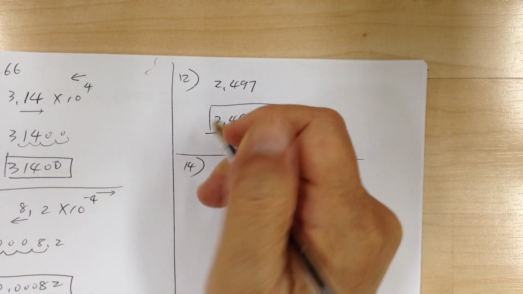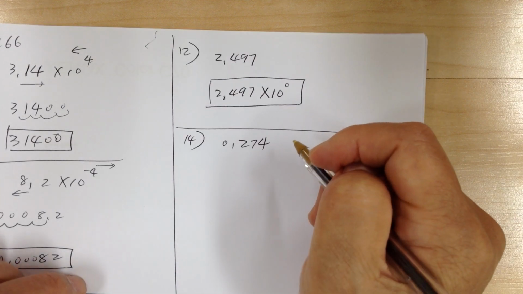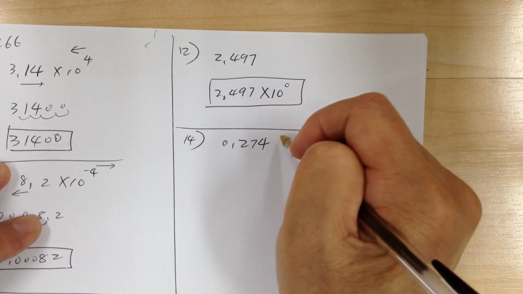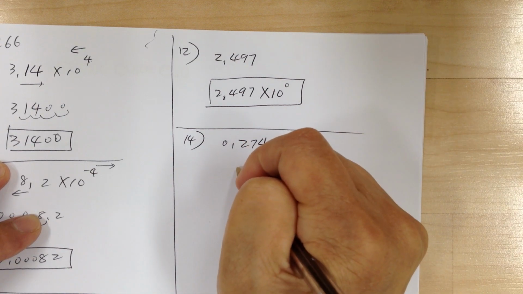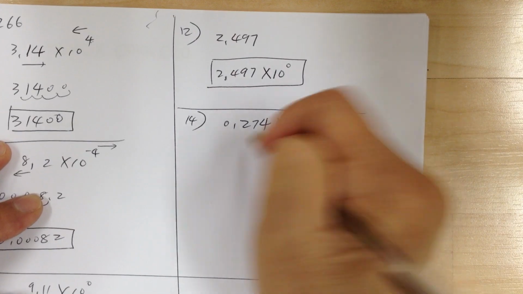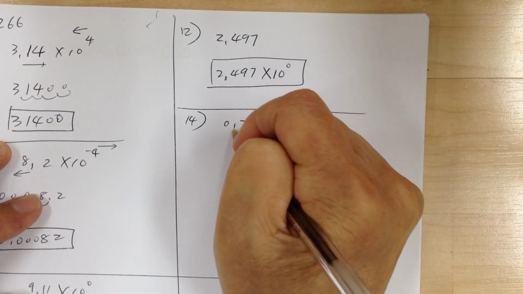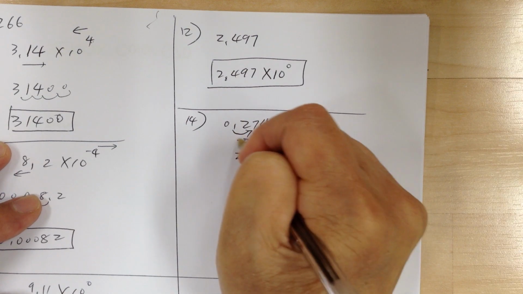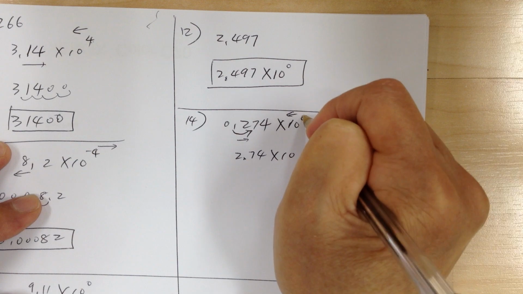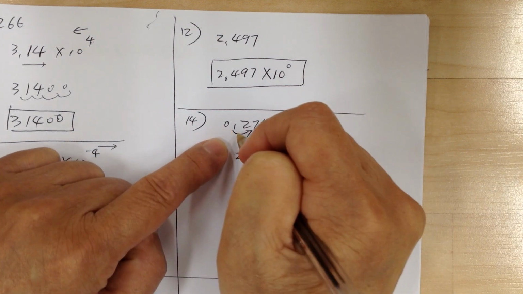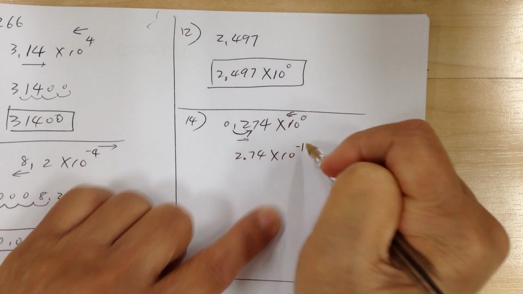Okay, number 14, you got 0.274. Okay, now some of you probably struggle. So what you do is you start with times 10 to the 0. And then after that, you make it into standard form, make it into correct form. So it'd be 2.74 times 10 to the something. So you move 1 place over this way. So you have to go over this way by 1. So you start at 0. Think about number line. So you have to move the decimal point 1 place over. So you start at 0. You move 1 place over. So it'd be minus 1.